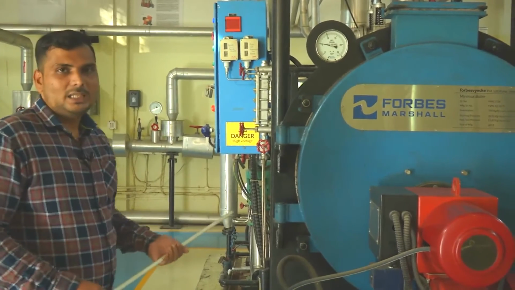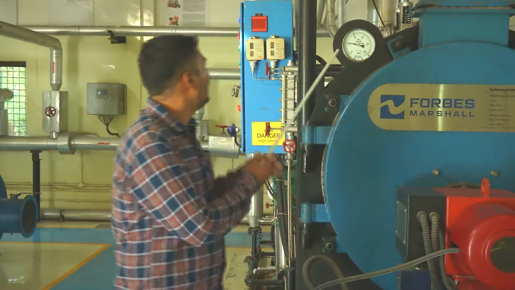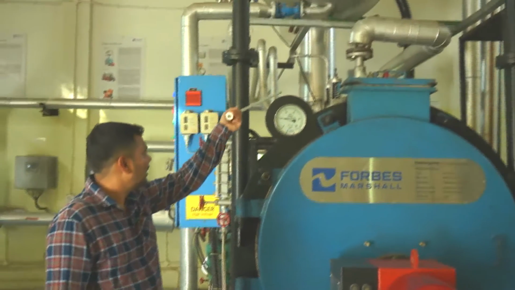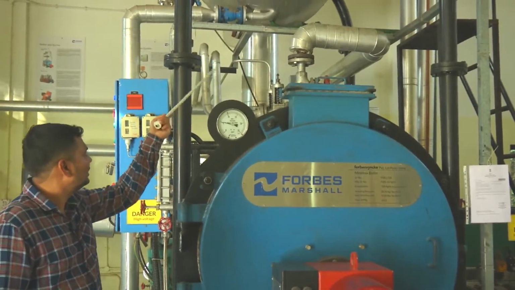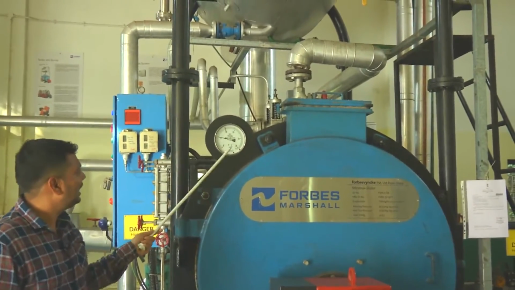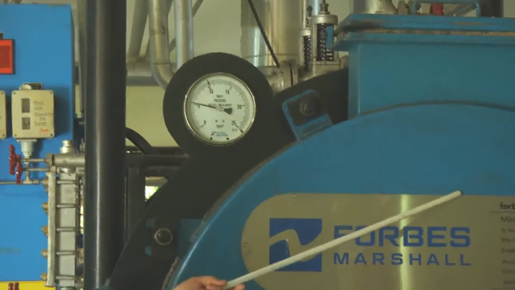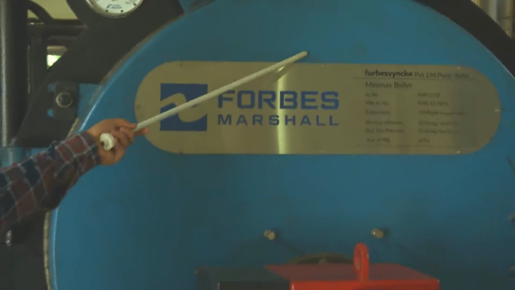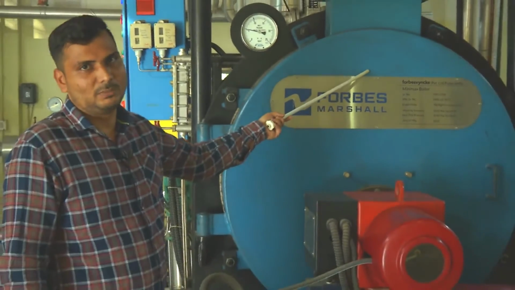The safety valve is also part of the mounting, which is mounted on the boiler top side. As you can see, the pressure gauge is also one kind of mounting. Inside of this plate there is one fusible plug, which is also part of the mounting.